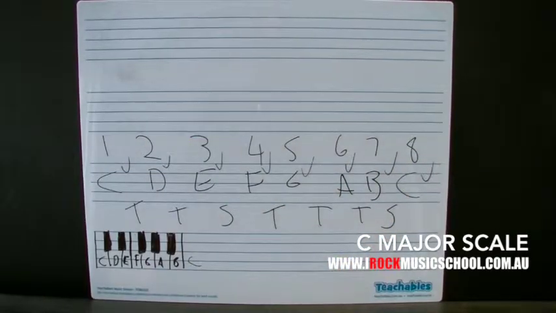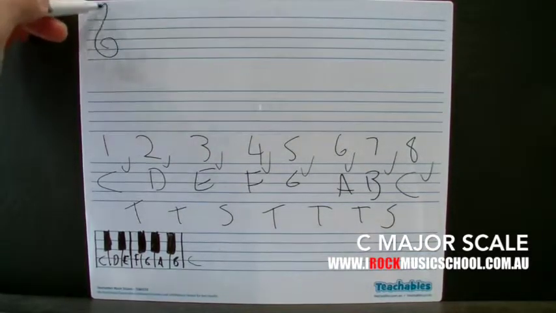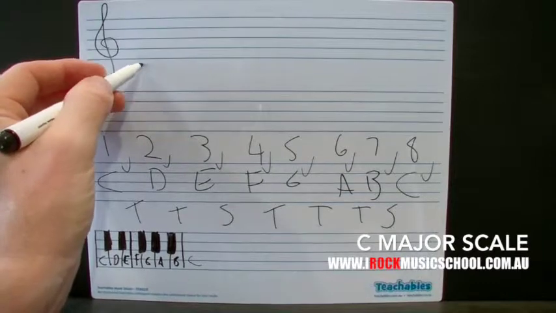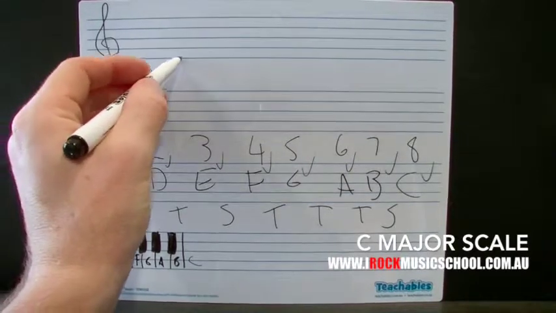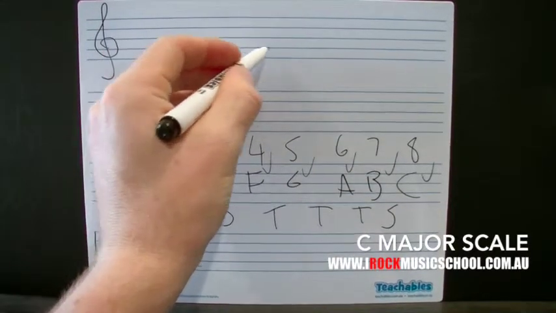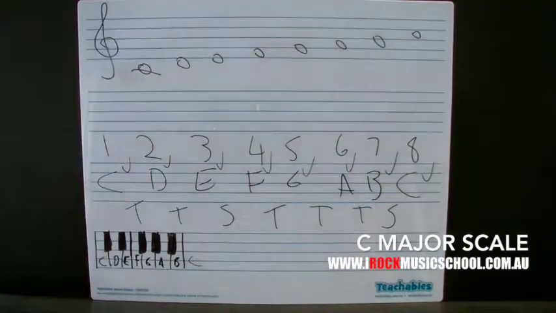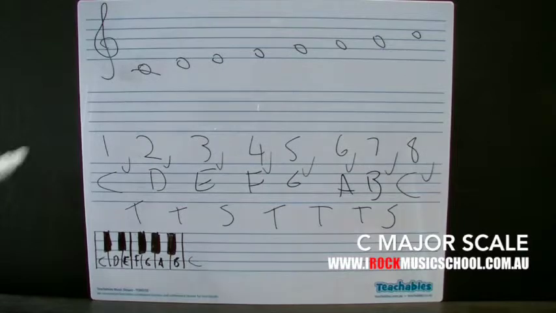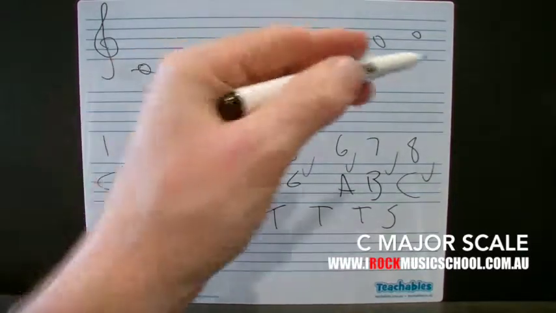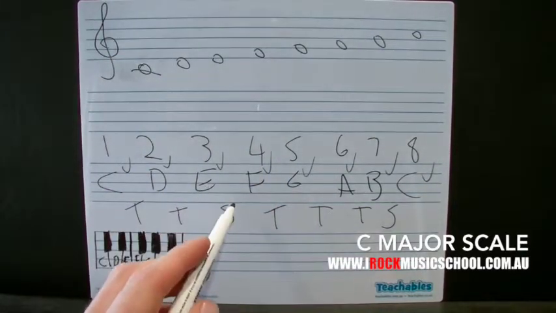So now I know that the order of tones and semitones has double checked the work that I've done, and I'm correct. At this point, I'm ready to put it onto the stave. So as long as you know your notes, A, B, C, and what I'm going to do, just to make it a bit clearer, is I'm going to mark the semitones.